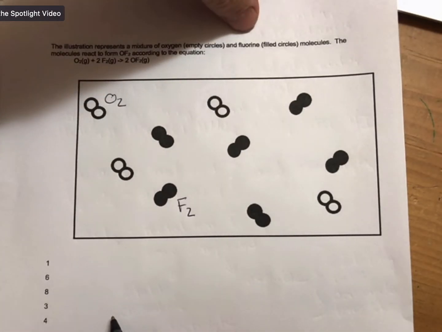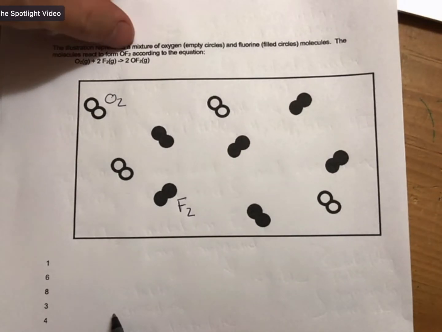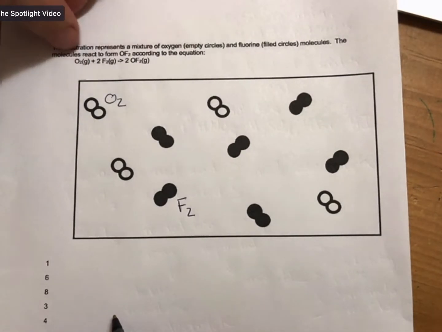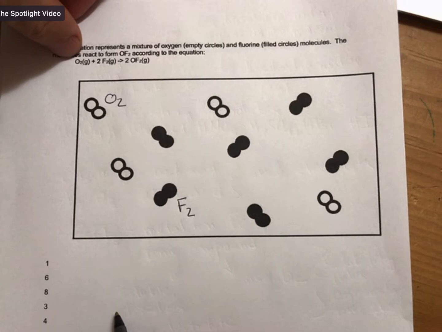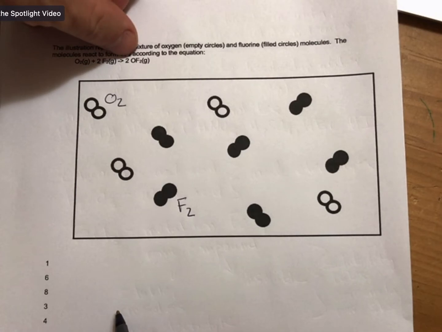Fluorine also diatomic. The molecules react to form OF2 according to the equation. Let me say that again. One molecule of oxygen reacts with two molecules of fluorine to produce two molecules of oxygen difluoride.